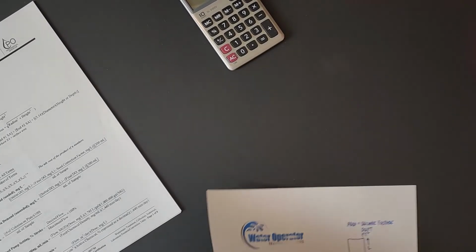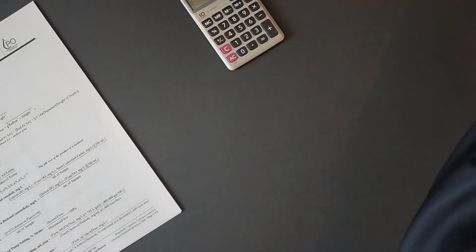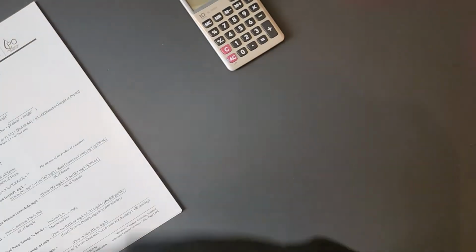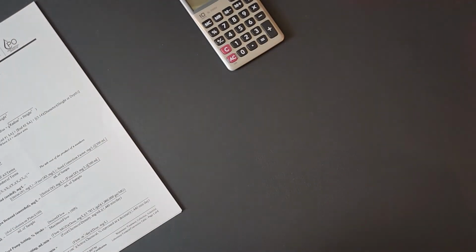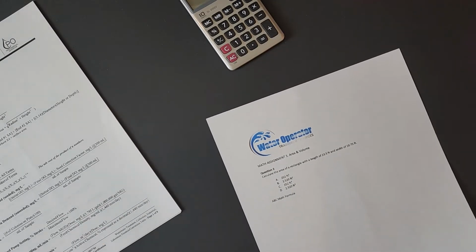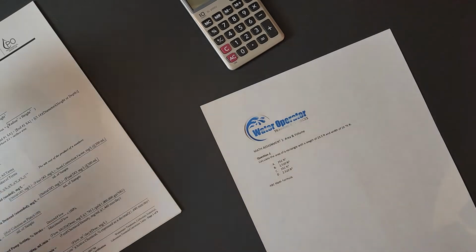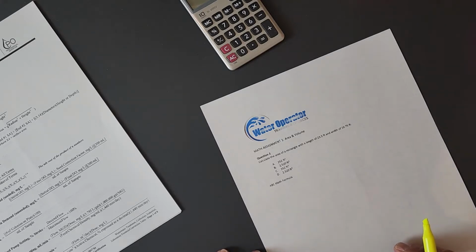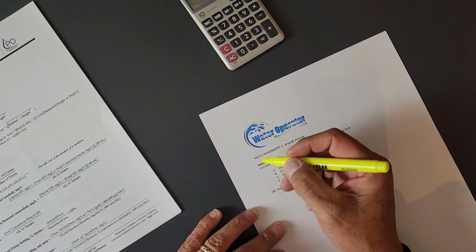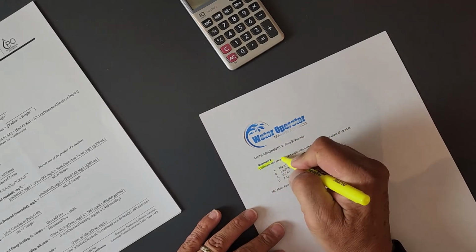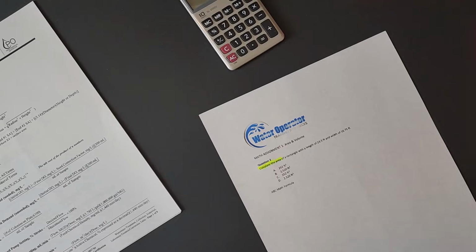Now we get to fly through these. Question number 2. Calculate the area of a rectangle with a length of 23.5 feet and a width of 10.75 feet. It wants the area. Calculate the area. That's what we're looking for.